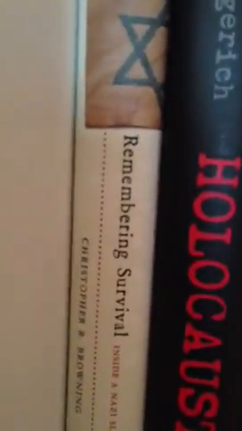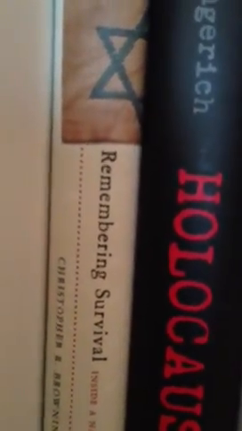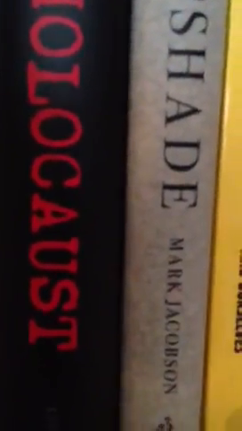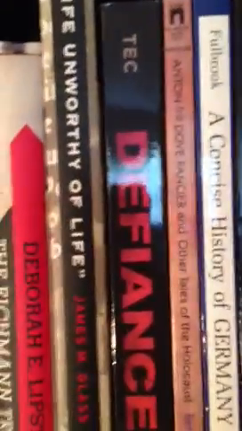Moving over here, book Remembering Survival, Inside the Nazi Slave Labor Camp, a more recent book by Christopher Browning, Longer Riches, the Holocaust, a book called The Lampshade by Jacobson, and a book on anti-Semitism, some on images and photography. There's Deborah E. Lipstadt's The Eichmann Trial. So again, we can look at the actual trials if we want. Life Unworthy of Life, Defiance, which became a popular movie.